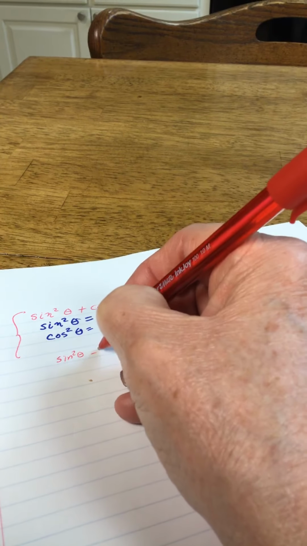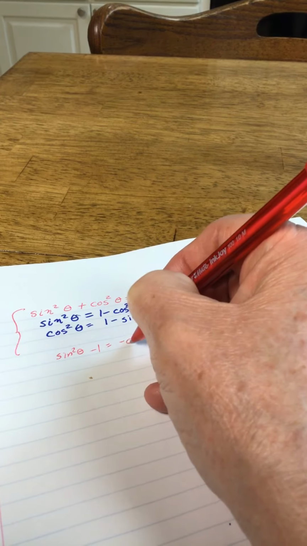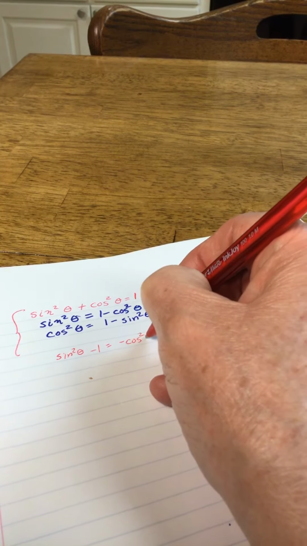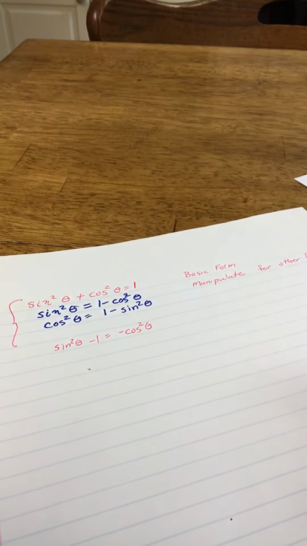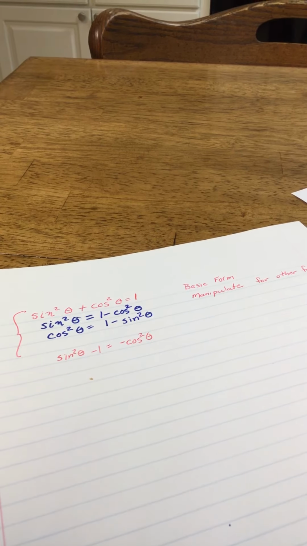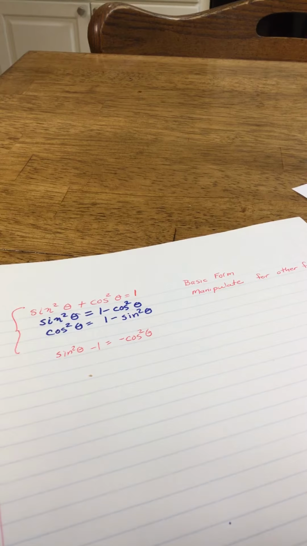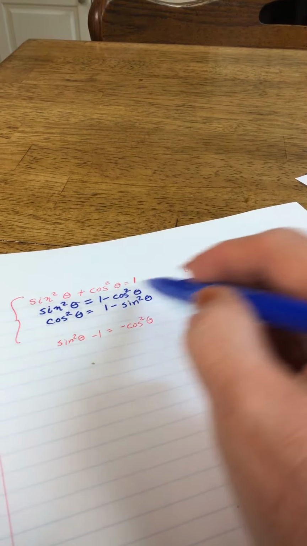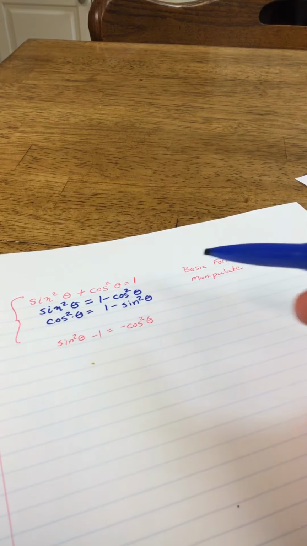I could have subtracted 1 from both sides, subtracted cosine squared from both sides, and those would be equal expressions. So you need to practice or work with those manipulations so that you can recognize them. If you know your basic, you're in good shape, but you should be able to recognize manipulations of that.